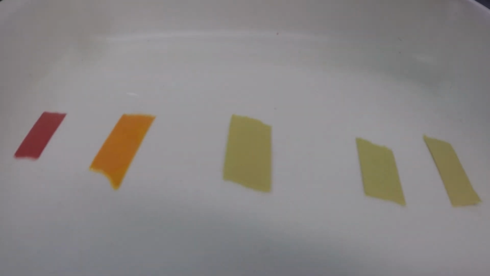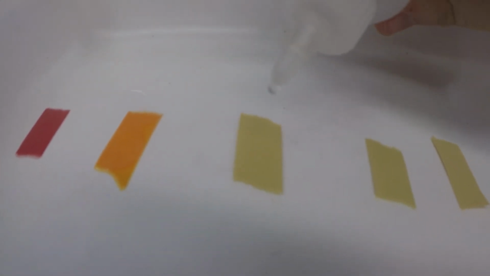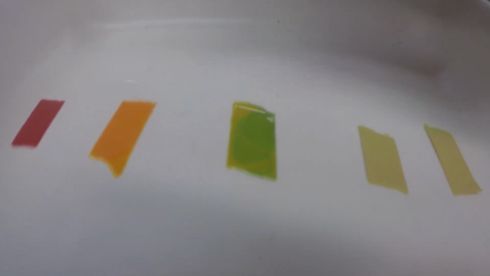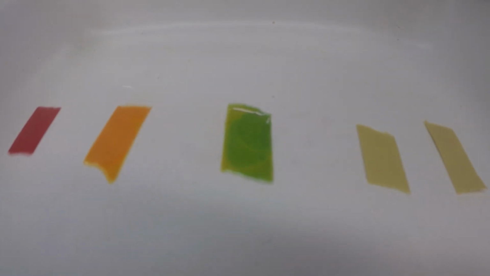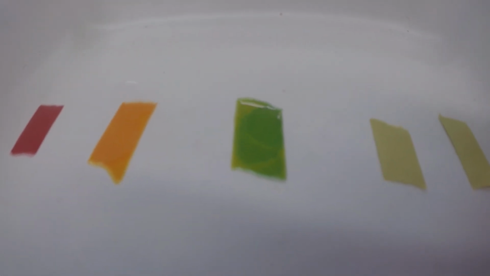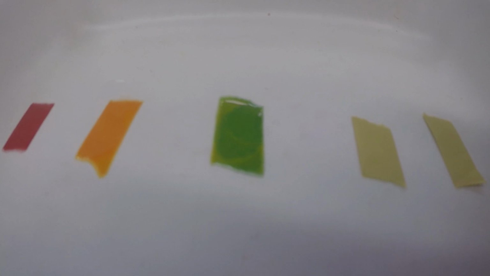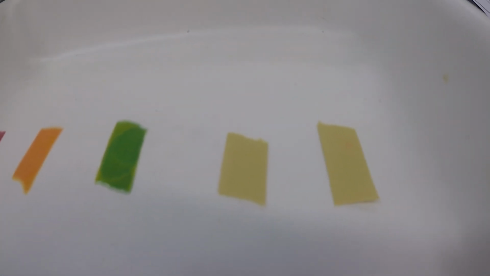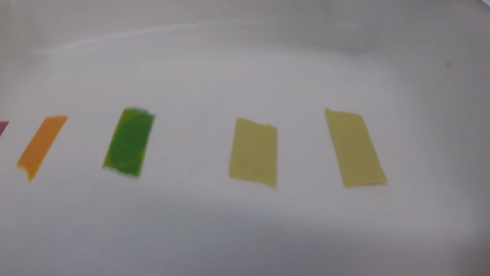Now we're going to do our neutral. Now we're going to do our weak base.